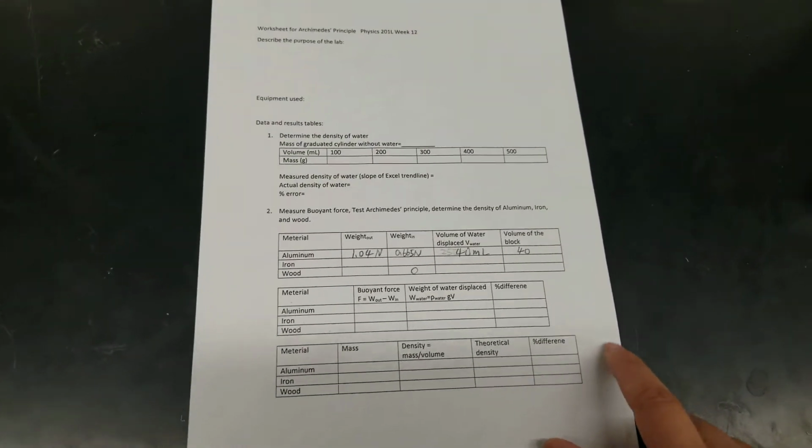And in this lab, we don't require a lab report, and this is the worksheet. You finish the worksheet and take a photo or scan this paper, and submit it on Blackboard.